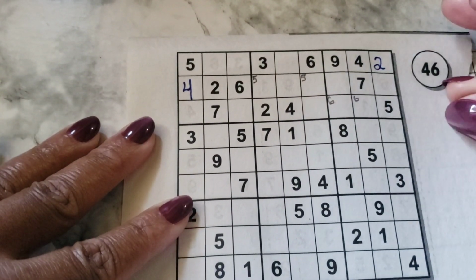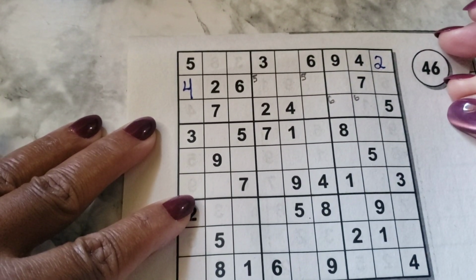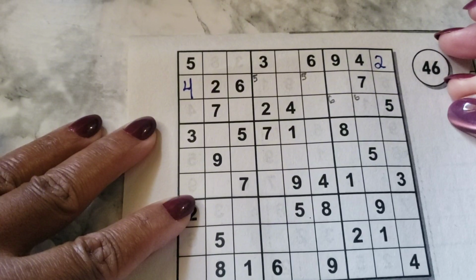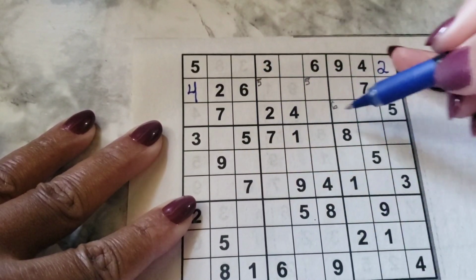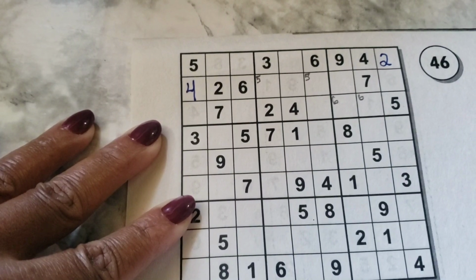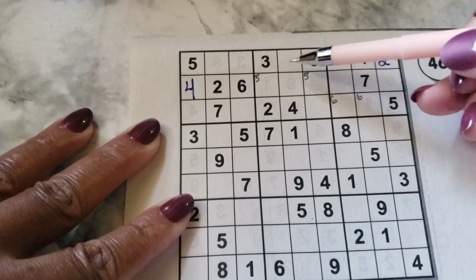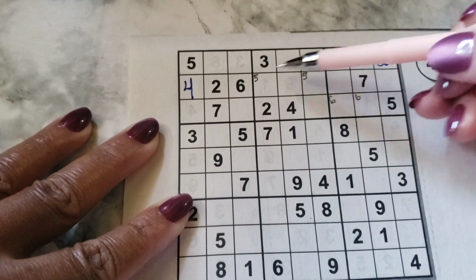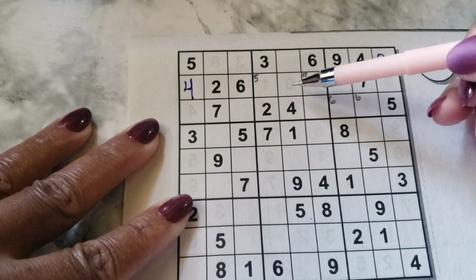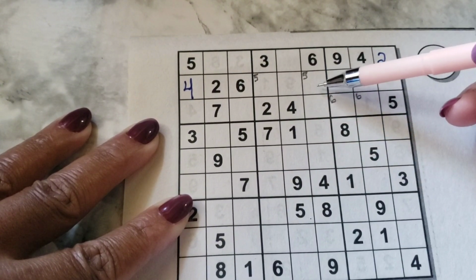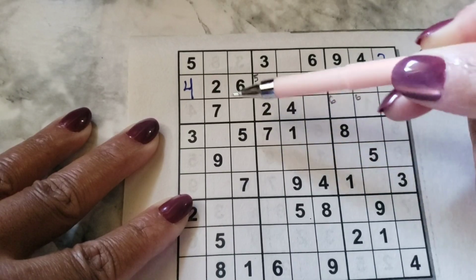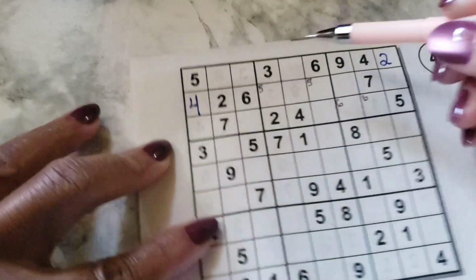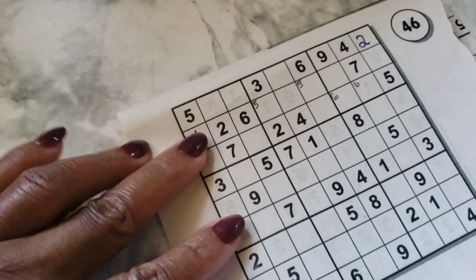So I've done 6, I've done 5. Let's go for 7. 7s are here, 7s are here. So the 7 has to go here for this box, because it can't go on this row since the 7 is here, and it can't go on this row because the 7 is here. So it has to go here.